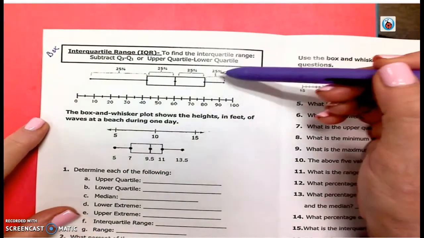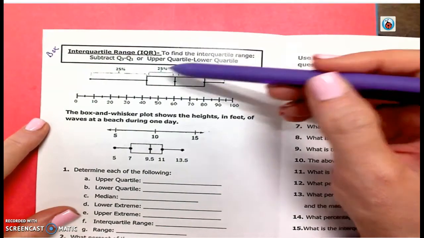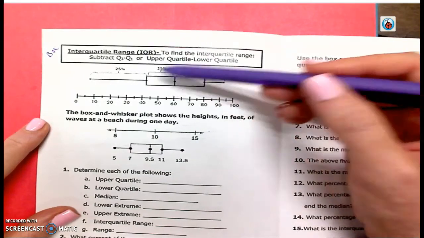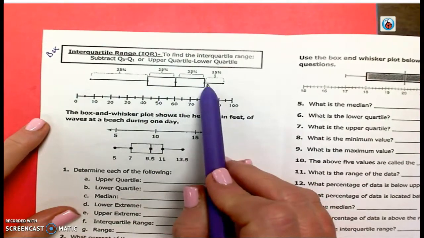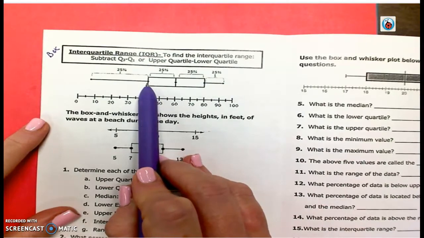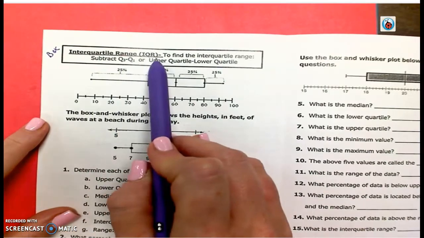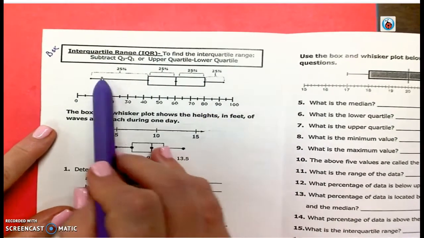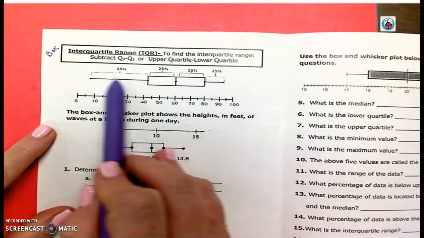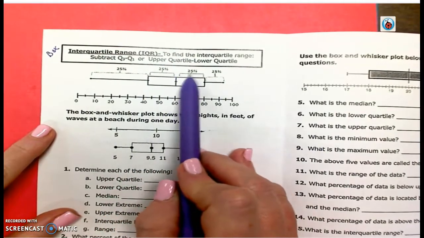That would be your quartile 3, upper quartile, and your lower quartile, which is quartile 1. You would subtract these: quartile 3 minus quartile 1 gives you your interquartile range, or IQR. Also, you need to see that it's broken up into 4 sections, and each represents 25% of your data: 25%, 25%, 25%, and 25%.